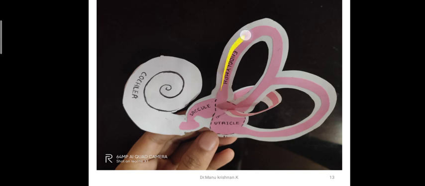So the superior or anterior semicircular canal joins with the posterior semicircular canal to form the crus commune, and at this point you can see a dilation in the semicircular canal. At one end of the semicircular canal there is a dilation called the ampulla. So this part is called the ampulla. You can see the respective ampullae here.